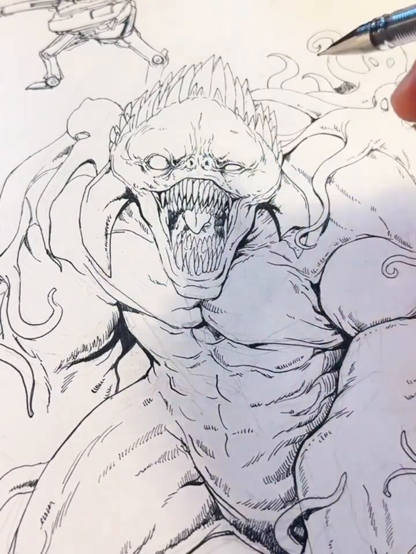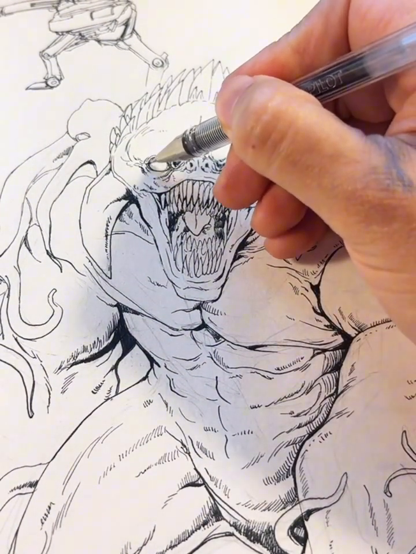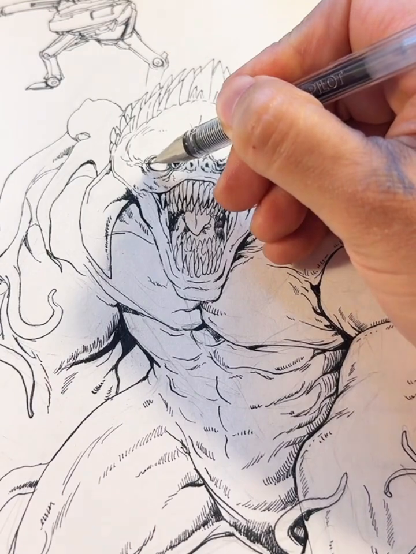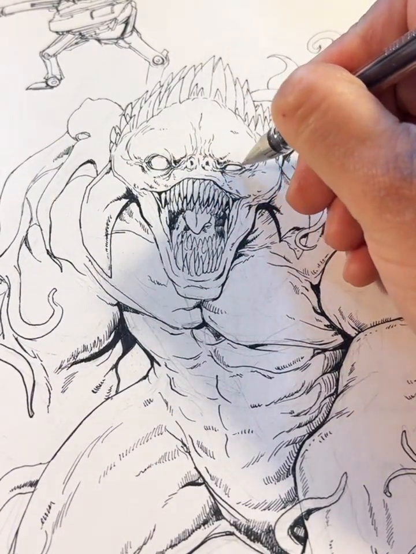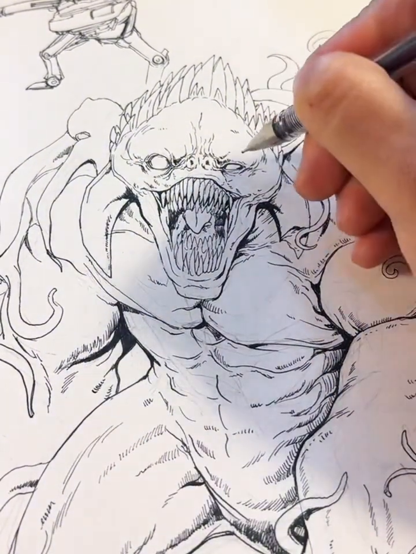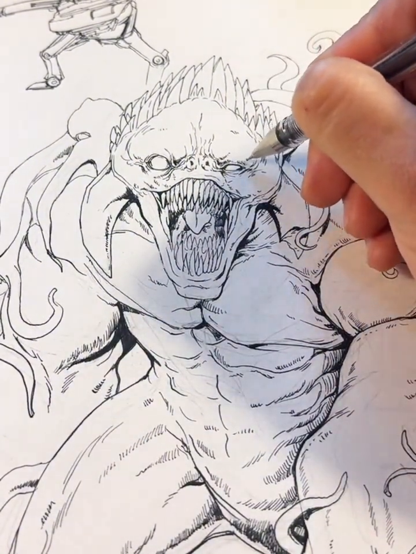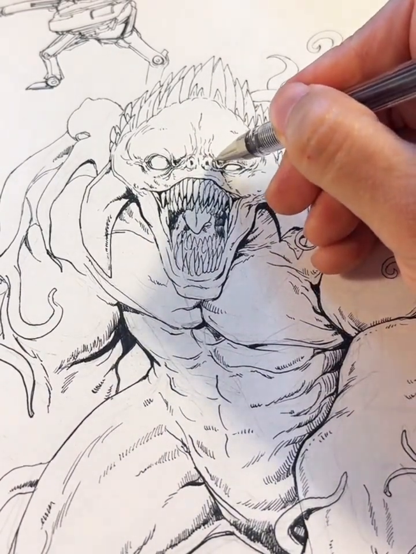So, okay, we're working over here in the eyes. I don't want to give him pupils. I just think it looks cool without it. I've always liked that look where they have nothing in the eye, but sometimes people go like, "Yo, how are they looking and stuff?" But I'm going to keep it like that. I'm going to put a little more dark over here around the edges. Again, we're kind of working this area out.